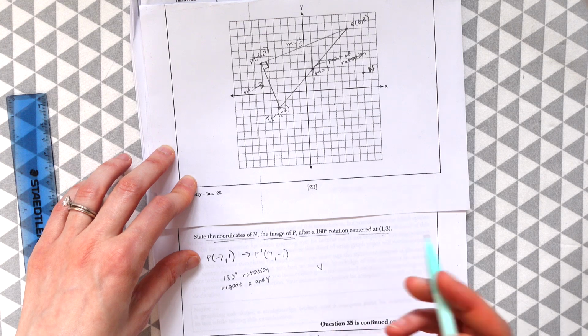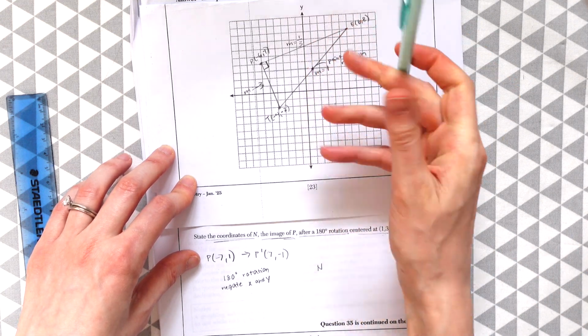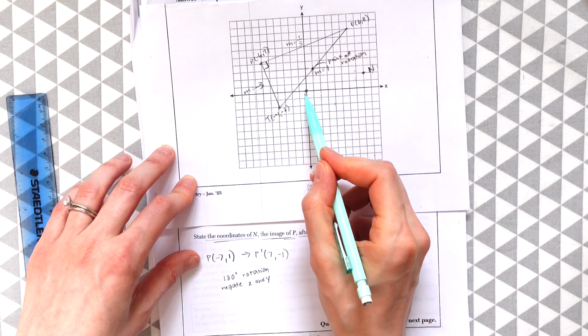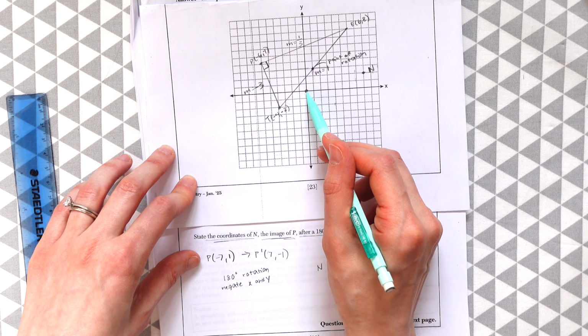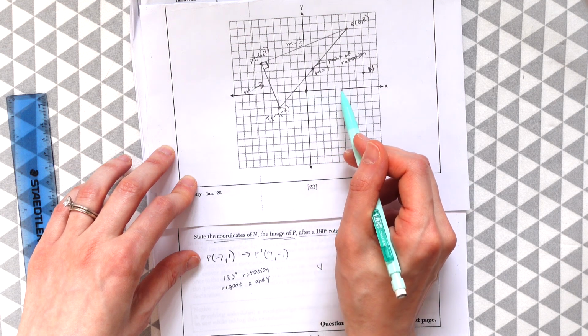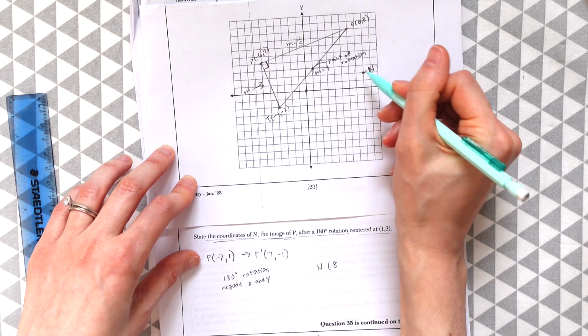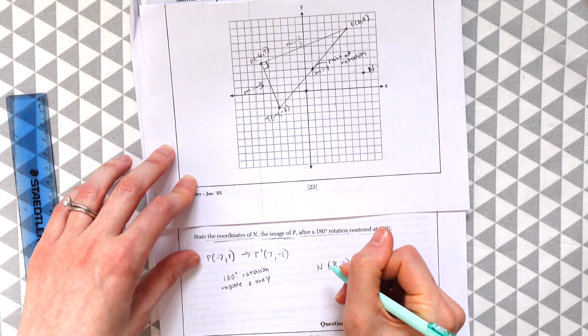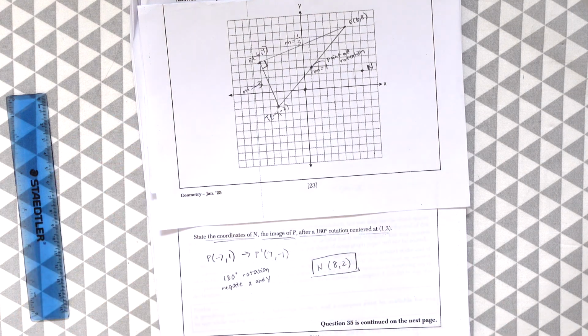So we need this new point in relation to the real origin over here. So our new point N in relation to this point, let's see where that is. 1, 2, 3, 4, 5, 6, 7, 8, and then up 2. So 8, 2 is our answer for this second part of this question.